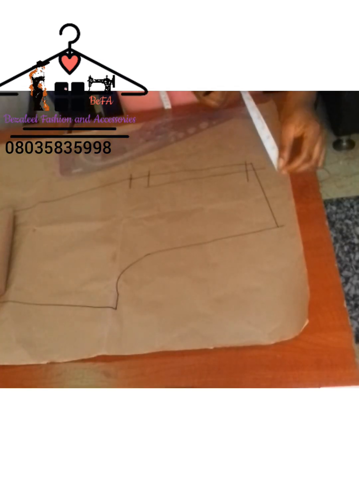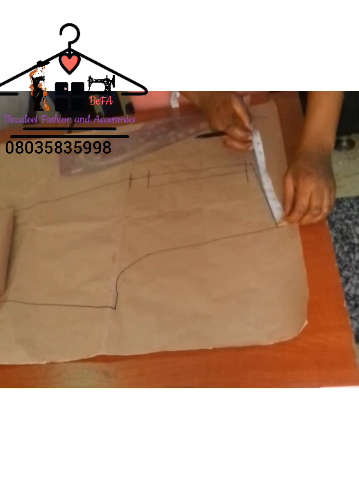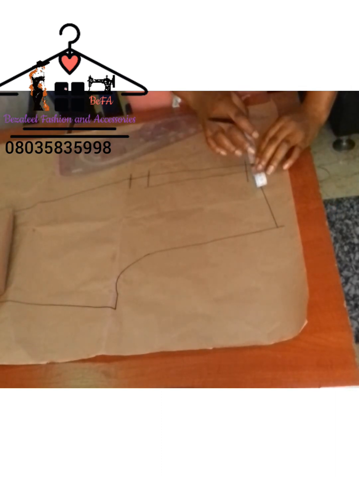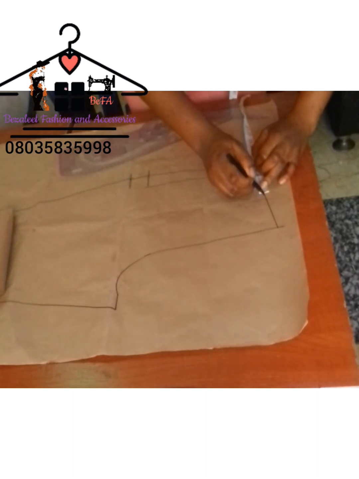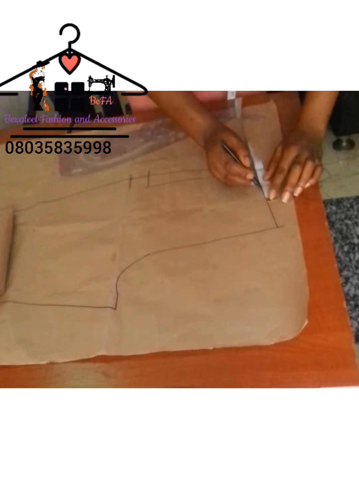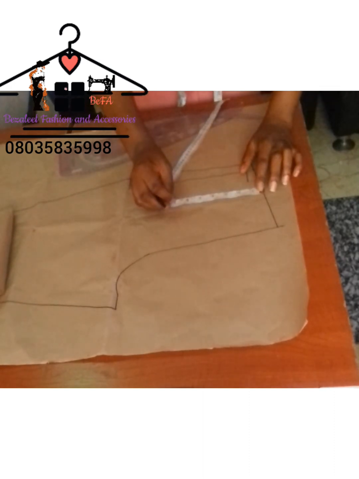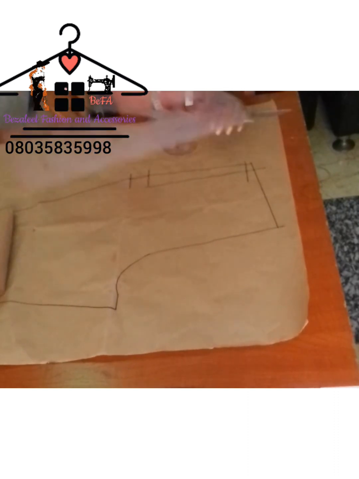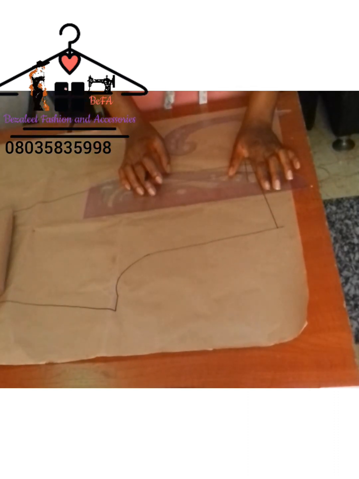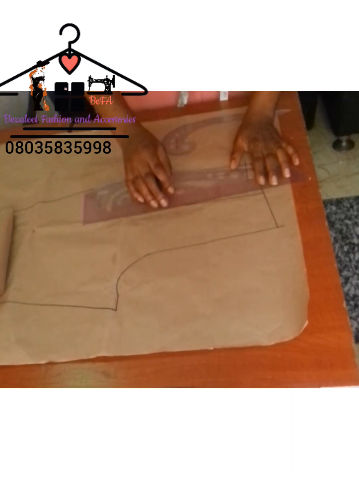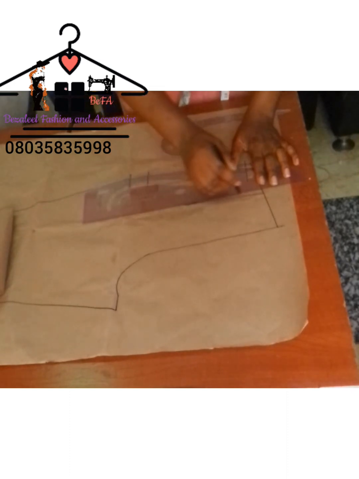So the last thing I'm going to do now is just to mark out my dart like this. So ½ inch apart. Then the depth 6. So remember that that is always the center of your waistline. That's where the dart falls. Then it's ½ inch apart.